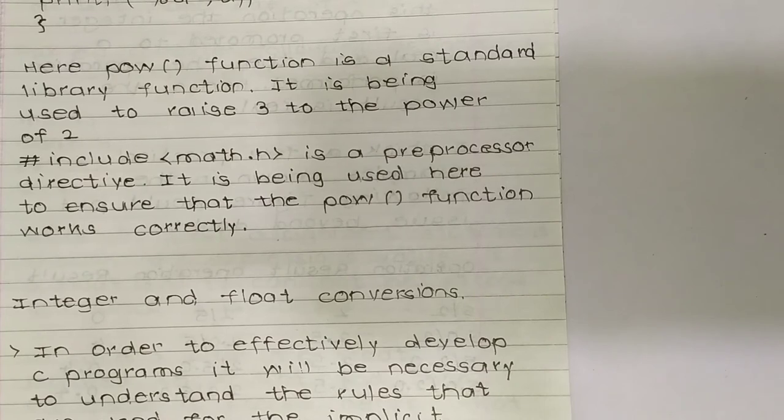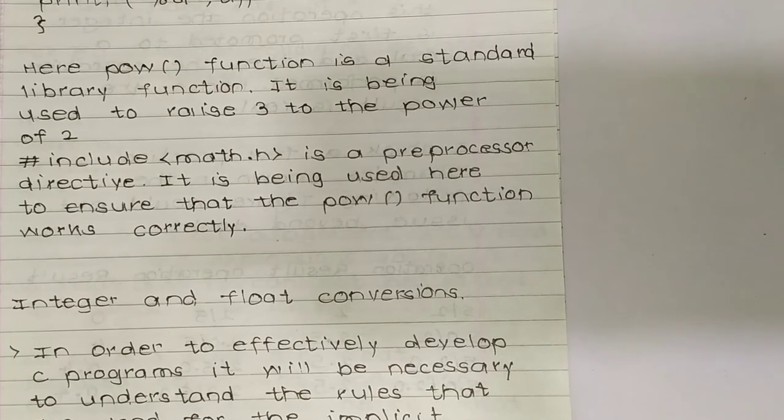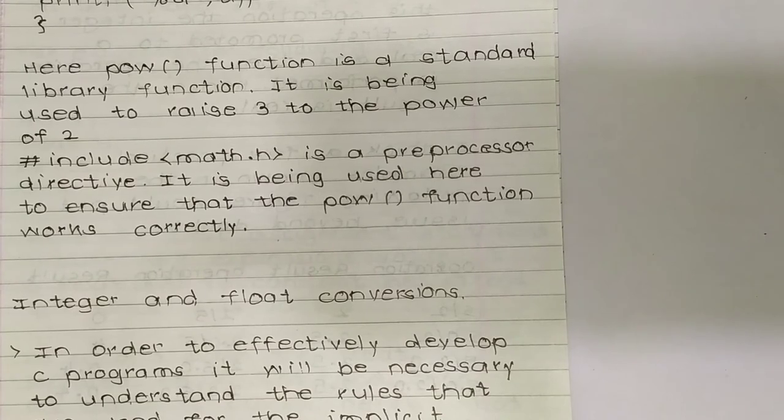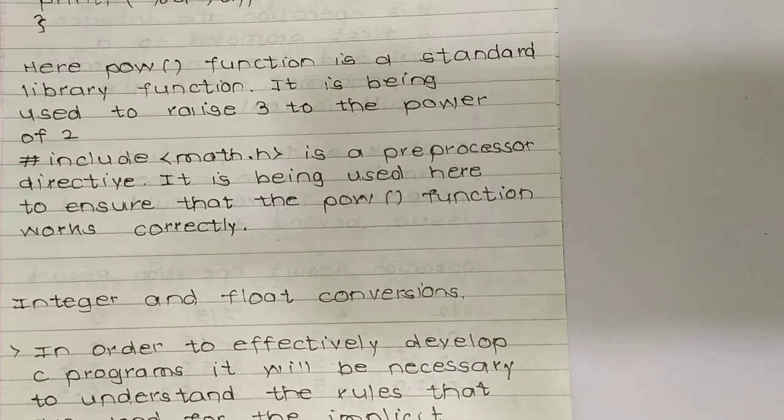So #include <math.h> is a preprocessor directive, which means we are telling the compiler, or predefining, that. That's why it is called a preprocessor, meaning before processing. Directive means giving direction, so a directive is a statement giving direction. So #include <math.h> is a preprocessor directive.